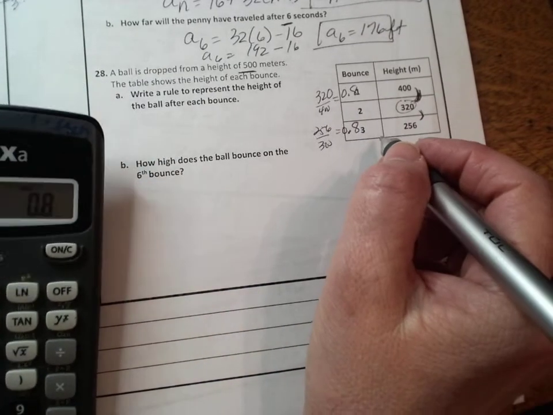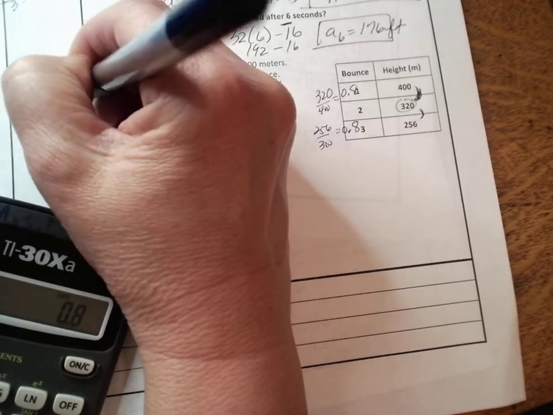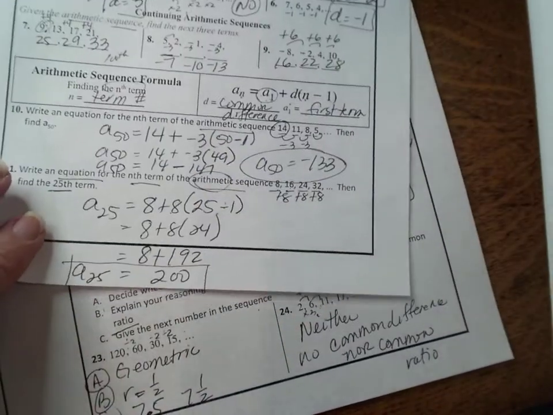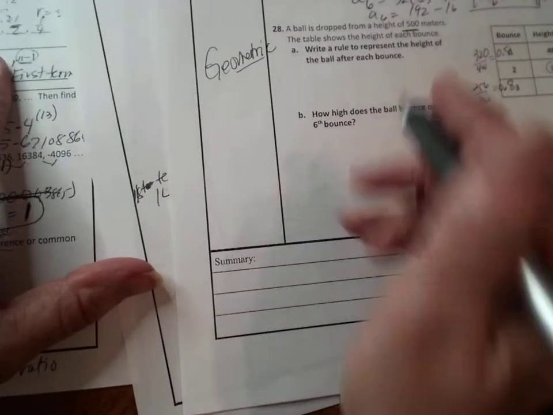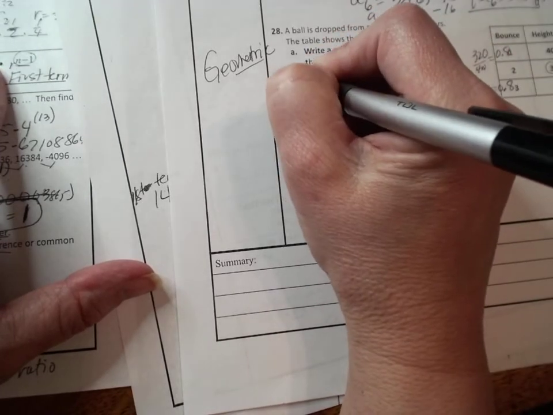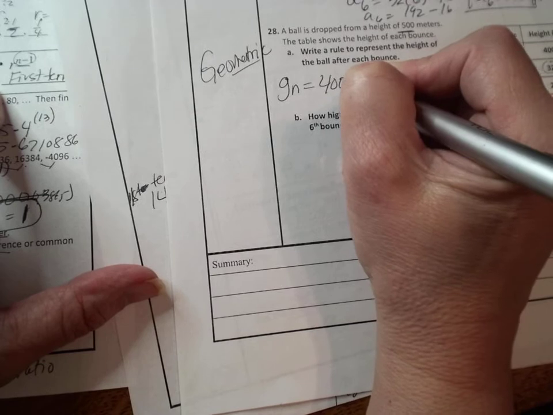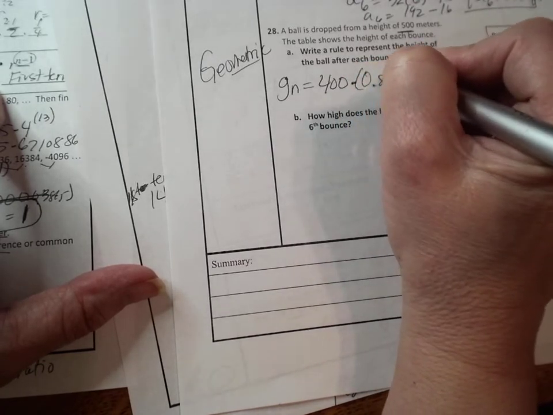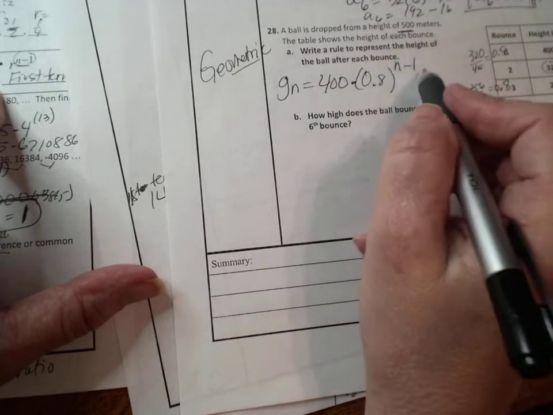This is going to be a little bit harder. All right, so this is going to be geometric. Go back to your notes, and we'll definitely help you. Where's my geometric sequence? It's such a mess. Here we go. So G of n: your first number is 400 times your ratio, which is going to be 0.8, then to the n minus 1, because you don't know what your n is.